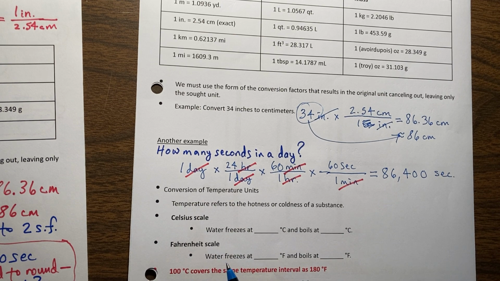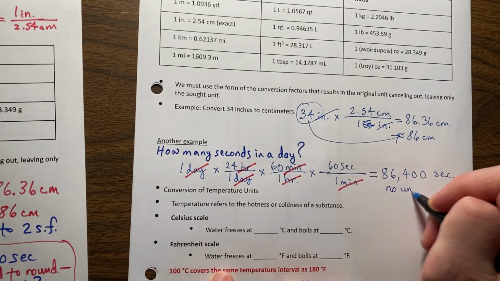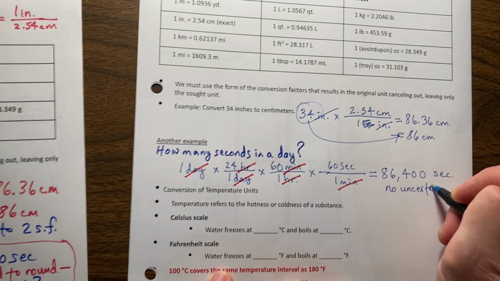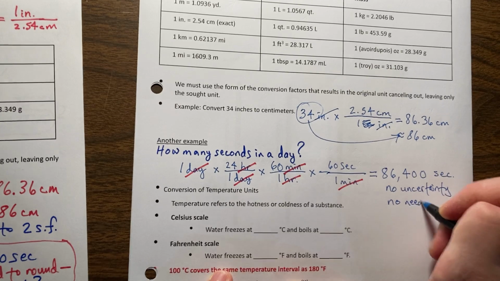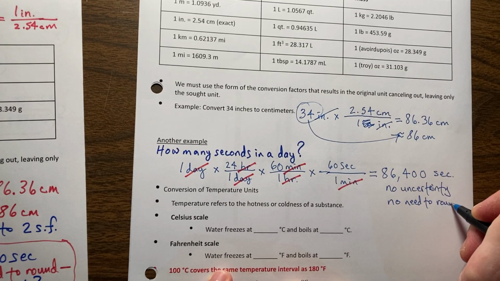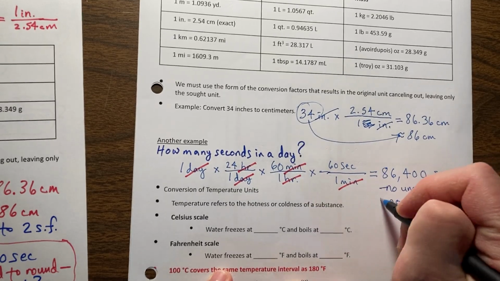Sometimes it's hard to understand that, but if you haven't measured anything, you don't need to do any rounding off. This is just a statement of fact. There's 86,400 seconds. There's no uncertainty in this answer. So there's no need to round. No uncertainty, no need to round off. Okay?